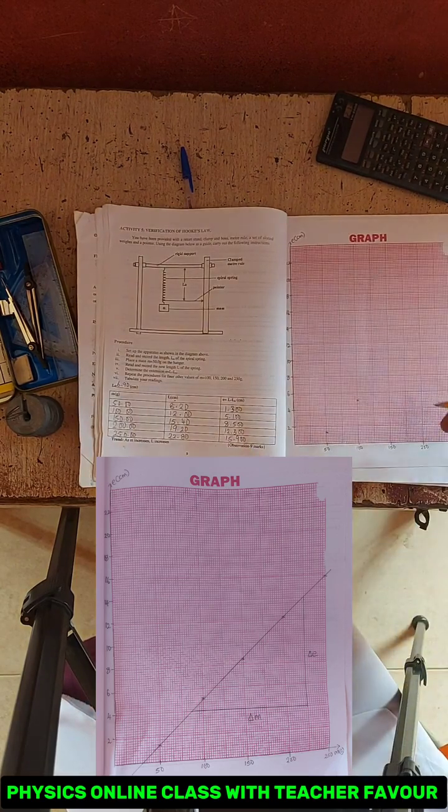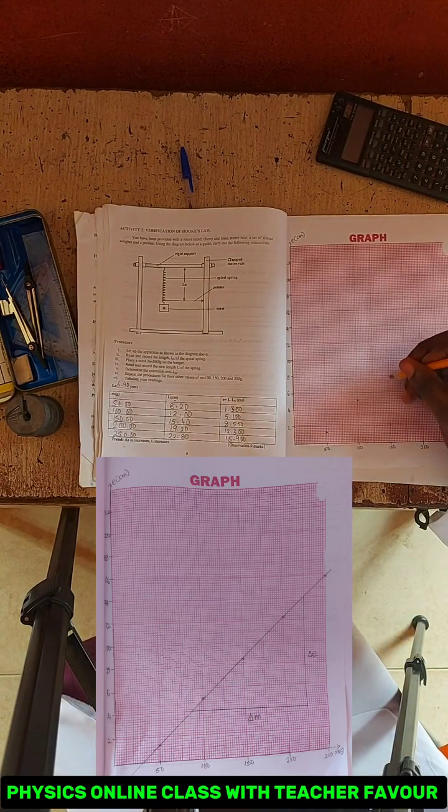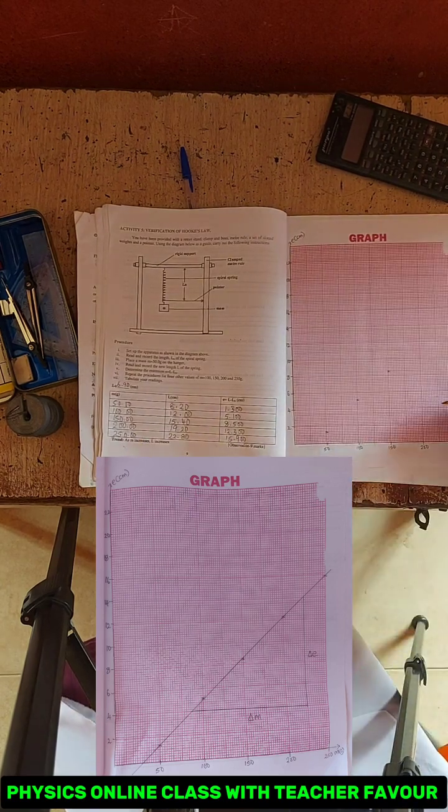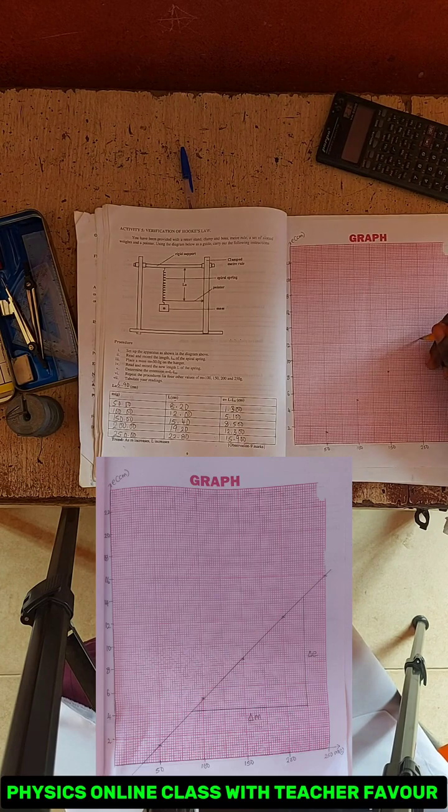150 against 8.5. 8, 8.2, 8.4, 8.6. So 8.5 is between 8.4 and 8.6. 200 against 12.3. 12, 12.2, 12.4.